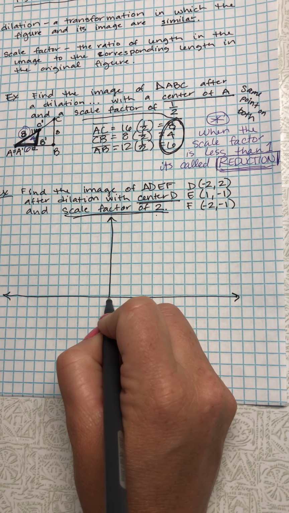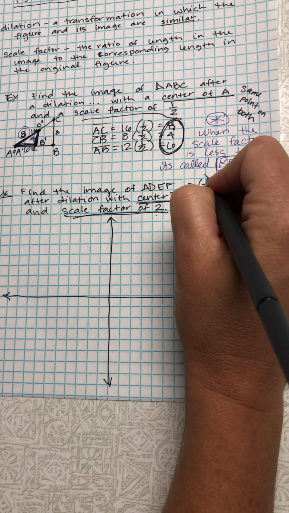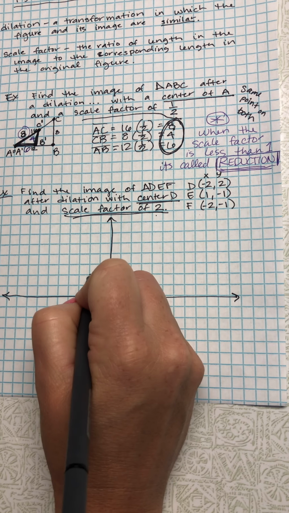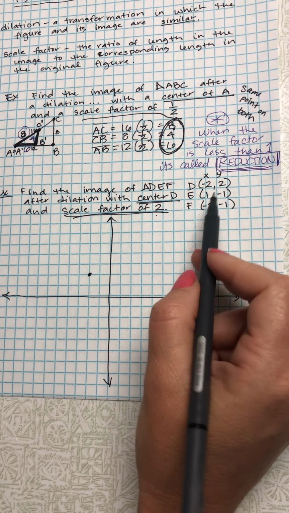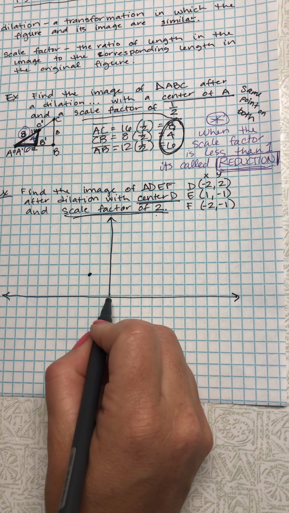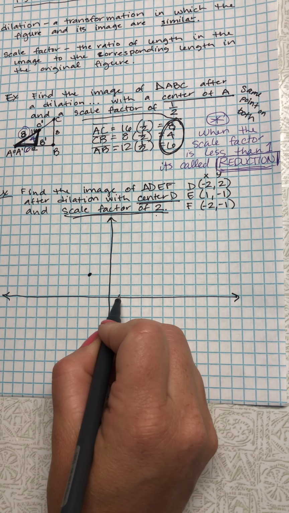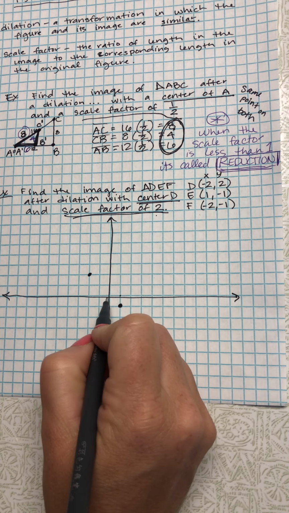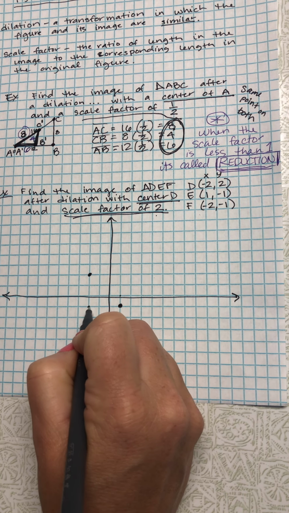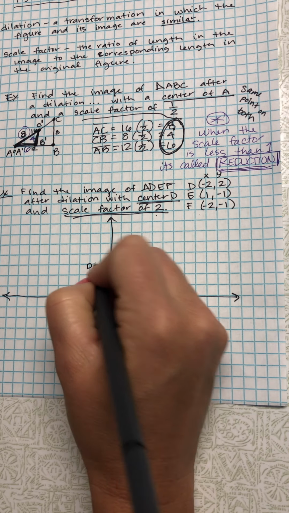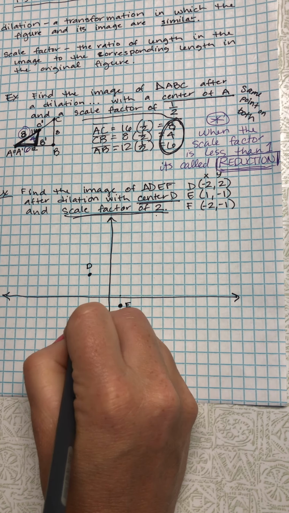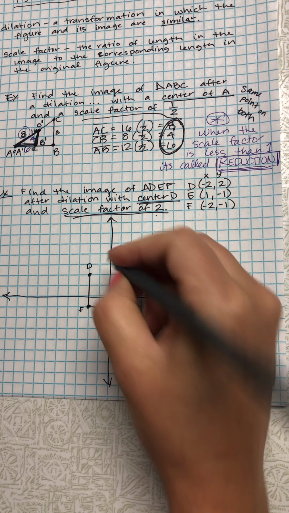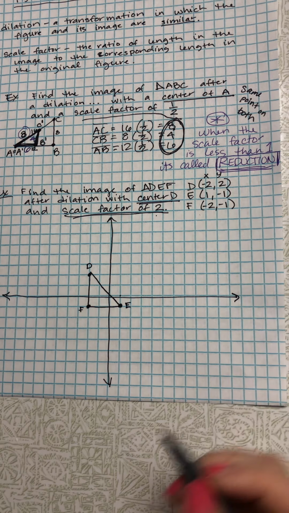So D is at -2, 2, right? X is first, Y is second. So -2 and then up 2. This is D. E is at 1, -1. And F is at -2, -1. So I have D, E, F. Okay?